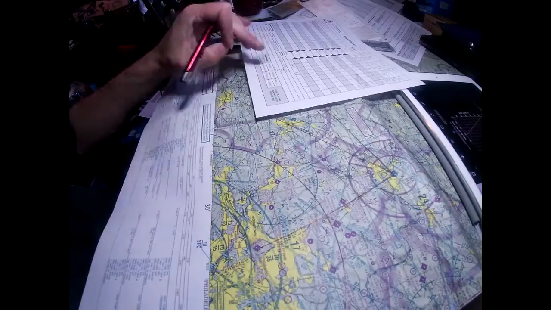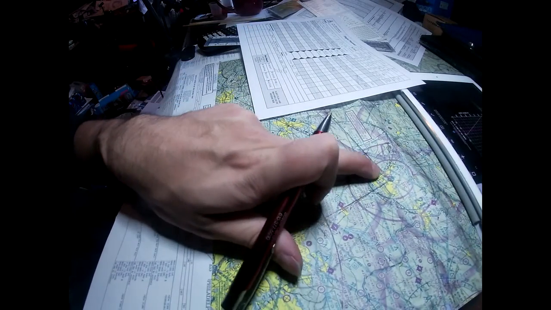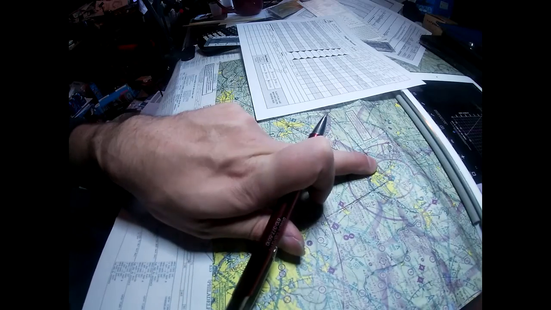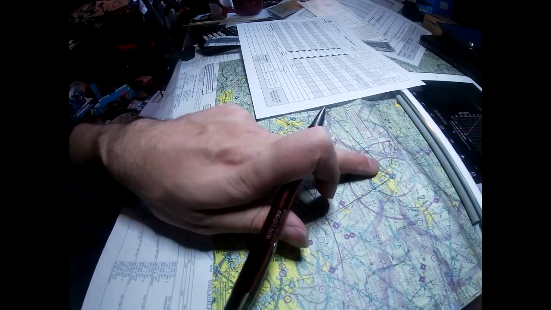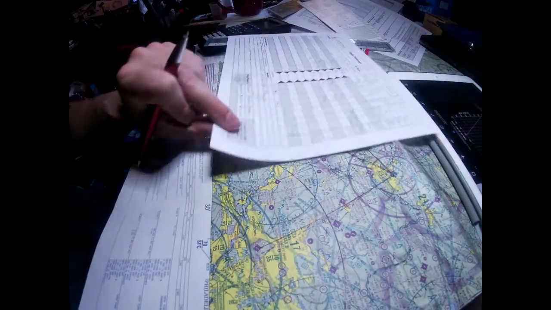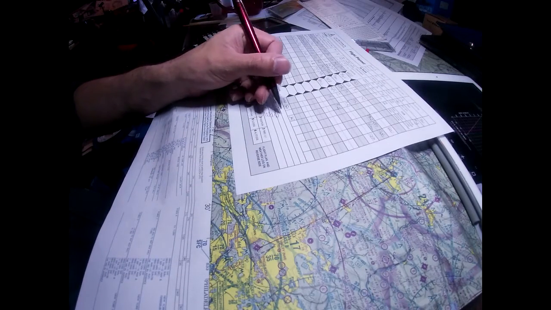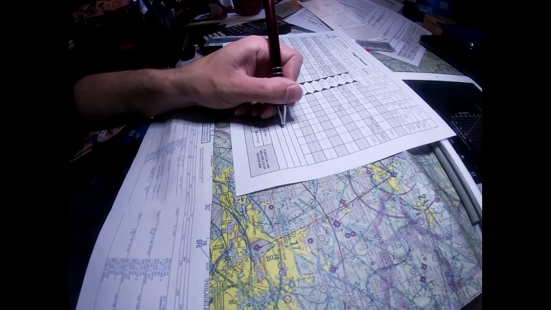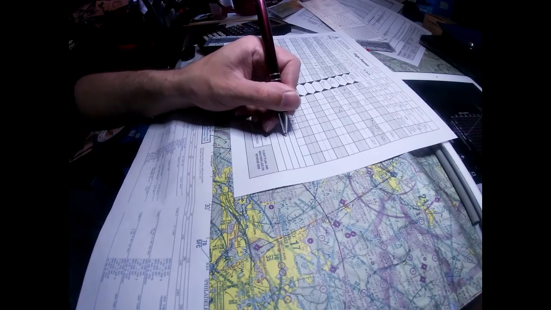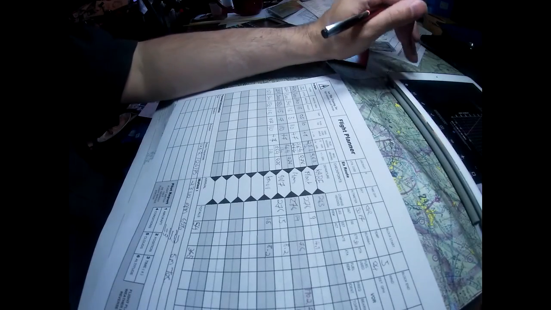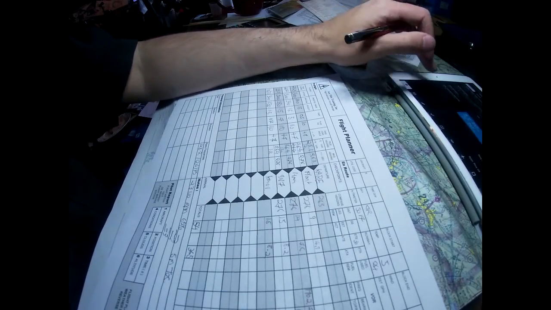So once we take off, before we get to the 5-mile radius area, we would already be there. So 1, 2, 3, 4, 5 minutes. TOC. Let's check out the other airports.